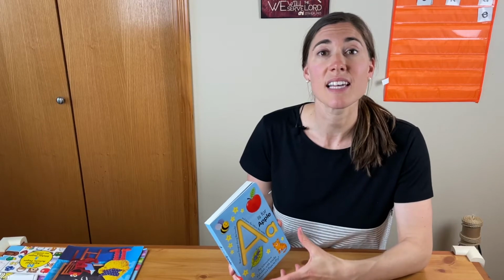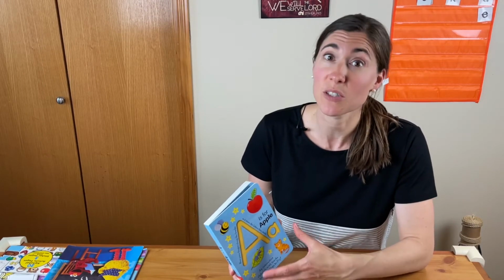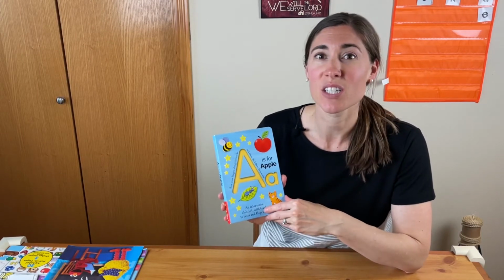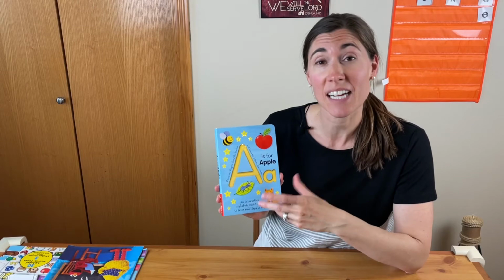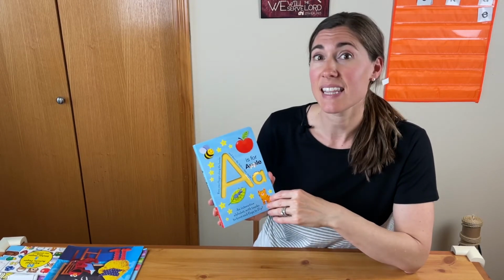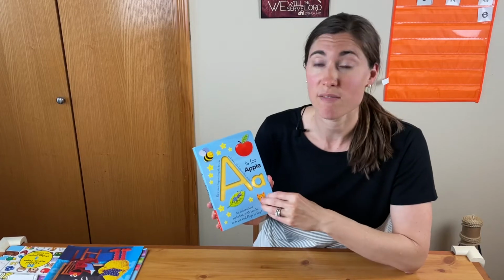Next, I want to talk about a few activities that are identifying letters and then also can have kind of like a pre-writing piece or an actual writing piece. This one, I call it pre-writing because they're doing finger tracing. So they're not actually holding a pencil and writing, but it is getting their fine motor skills ready for that.